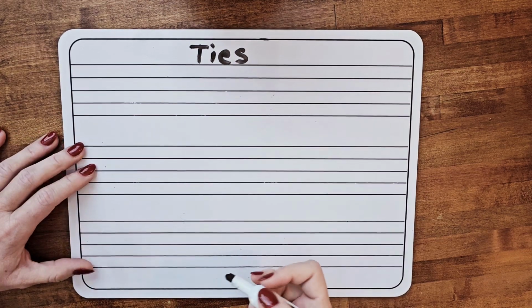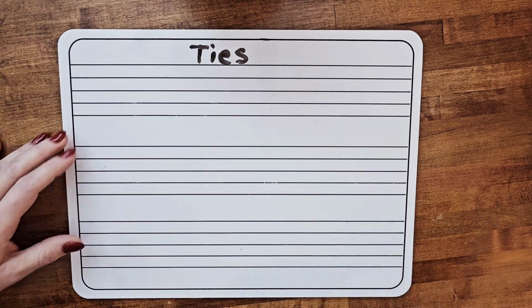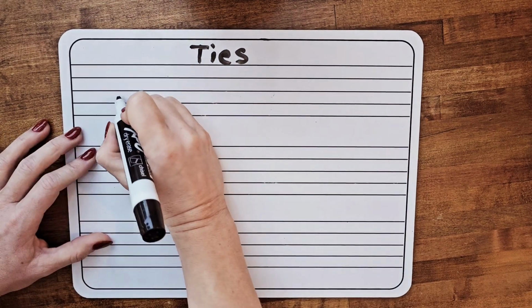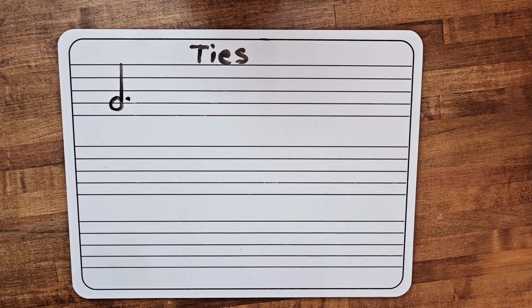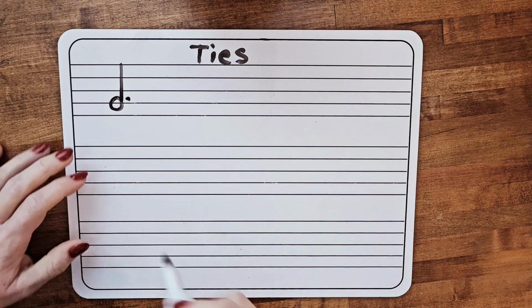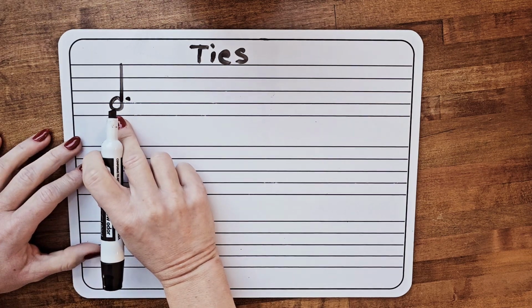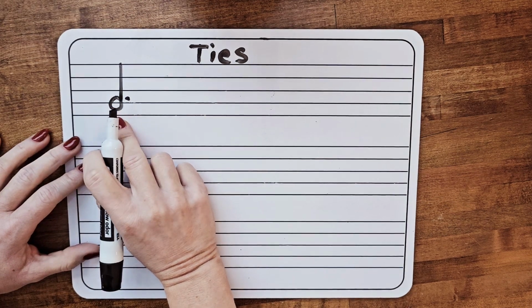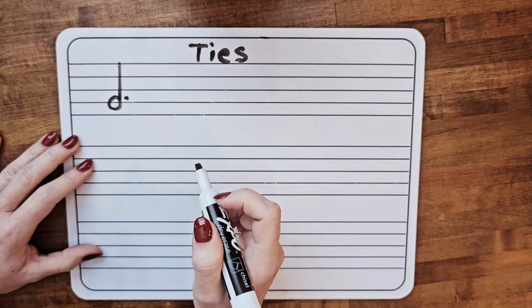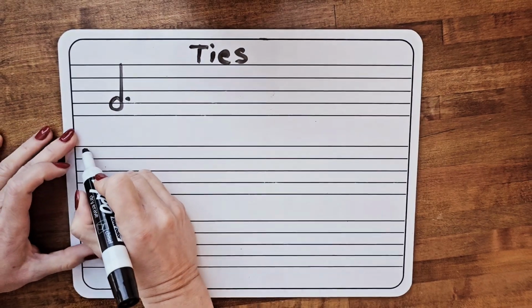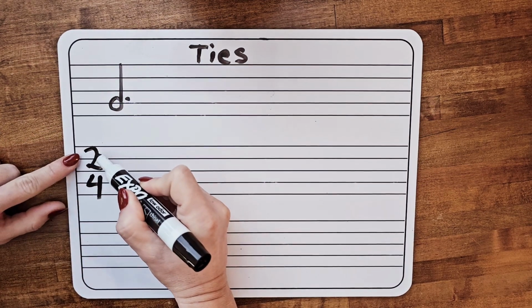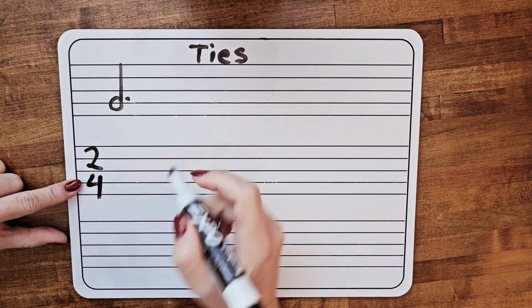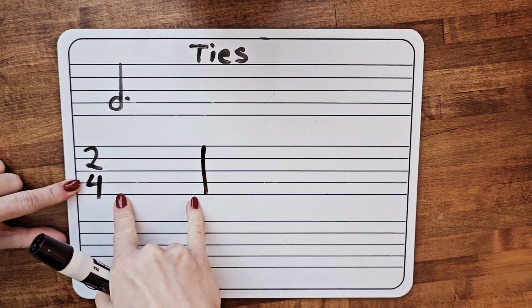So let's do some math. Let's say that we have a dotted half note, and we are going to want that, but let's say that we can't write that, okay? So for example, let's say that we are in 2/4, which means we can only have 2 quarter notes in each measure.